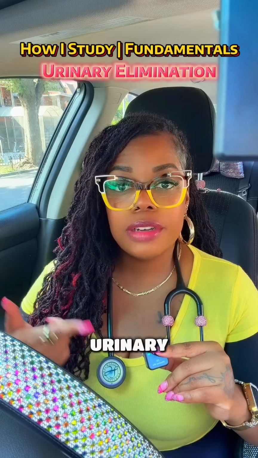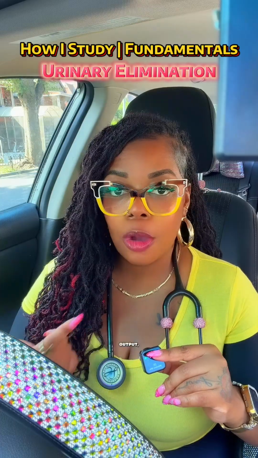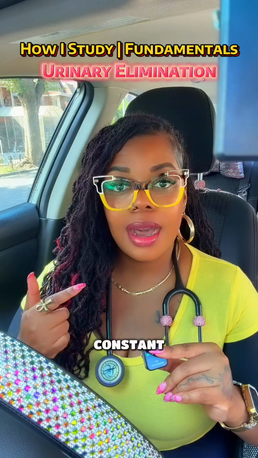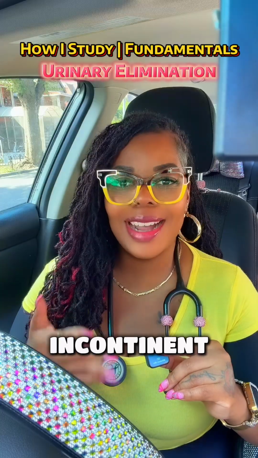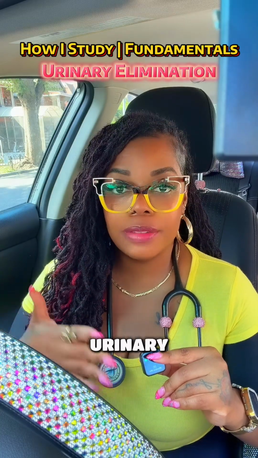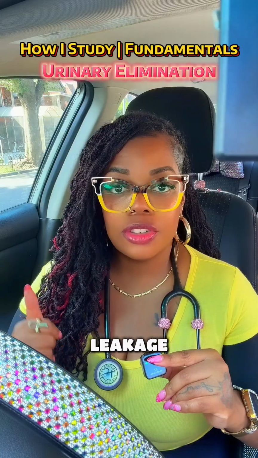present. Urinary retention presents with decreased output, bladder distension, constant urges to void, and overflow incontinence. While urinary incontinence is involuntary leakage of urine.